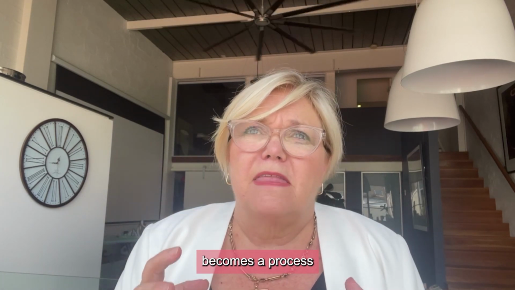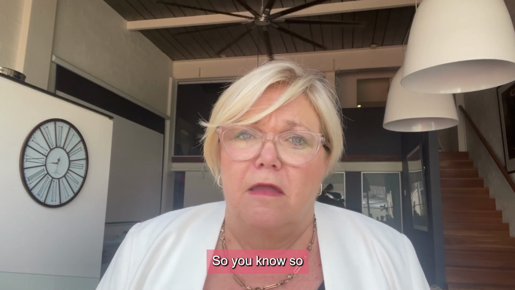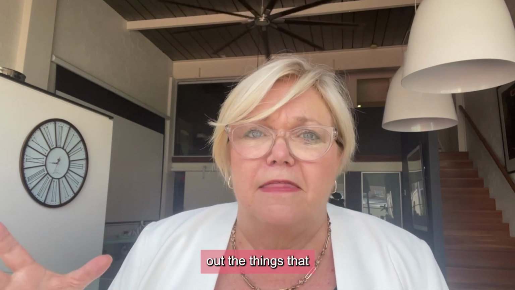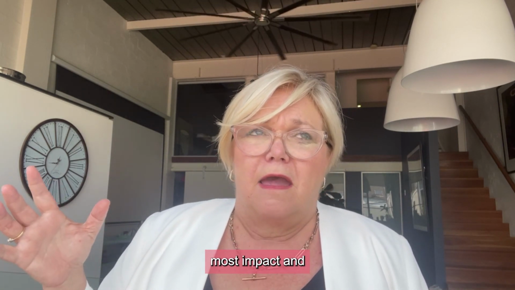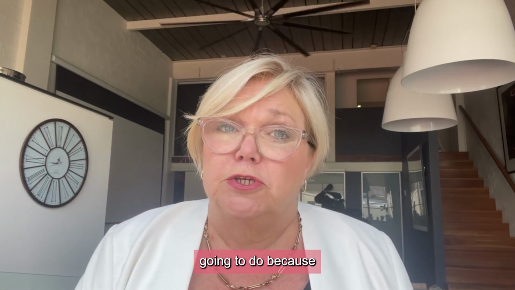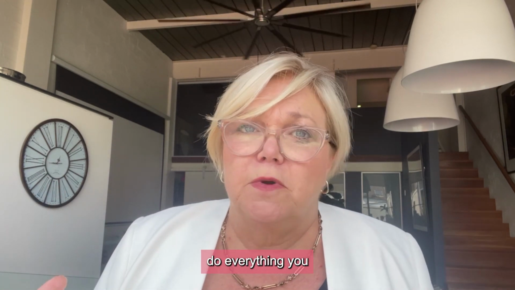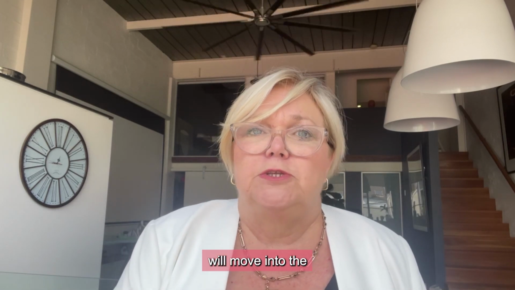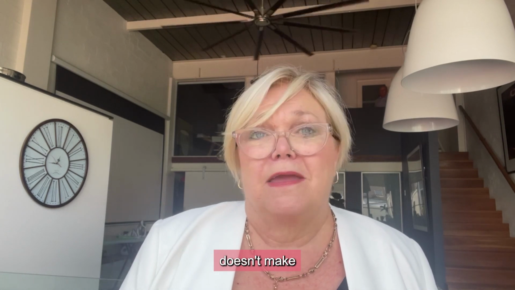So it becomes a process of compromise. You've got to pick out the things that are going to make the most impact, and you've got to decide what you're not going to do. Because if you try and do everything, you will move into the overcapitalising camp, and that doesn't make your profit.